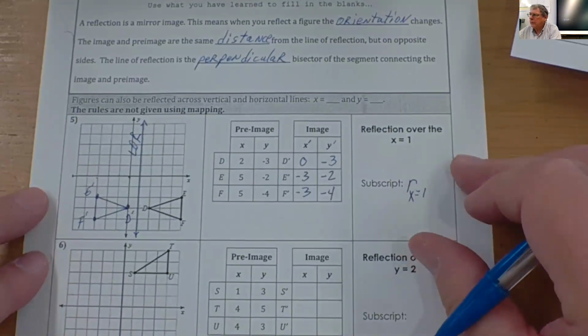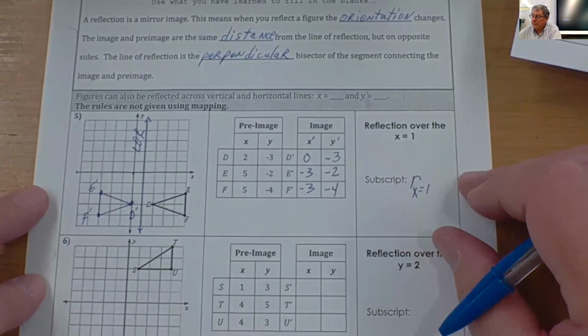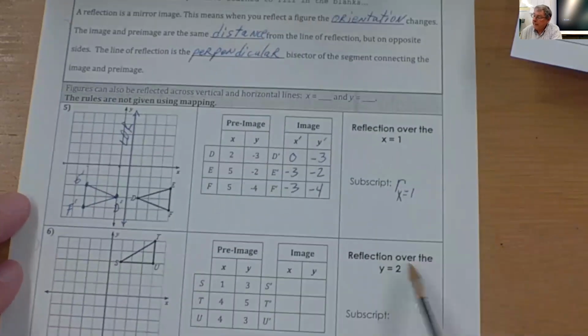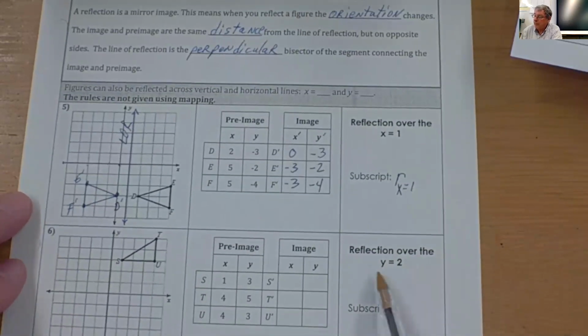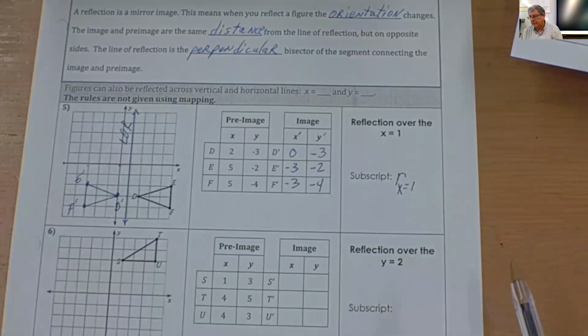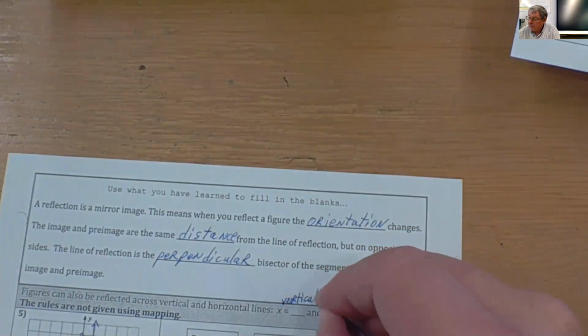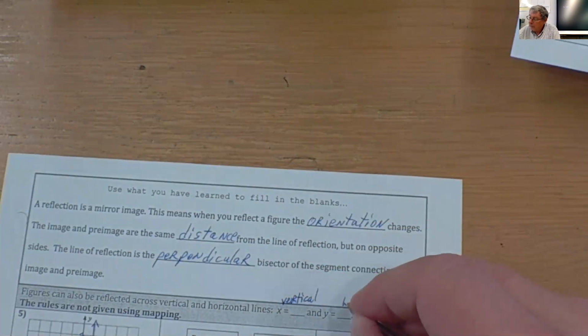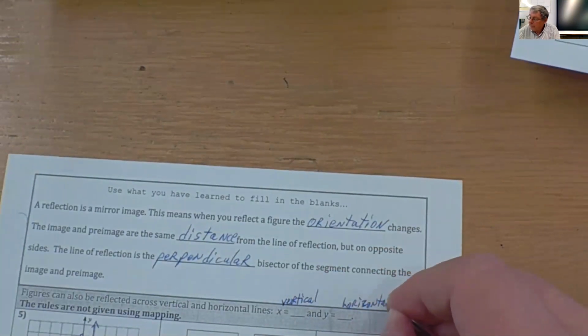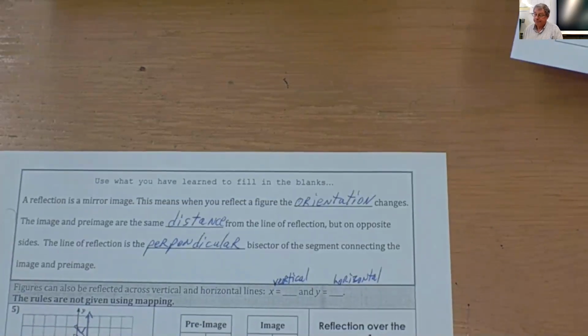Now, we're going to do problem 6. And we're reflecting over the line y equals 2. Remember, y equals is a horizontal. Maybe I should have written that up here. X equals, that's a vertical. And y equals, so horizontal. Okay.